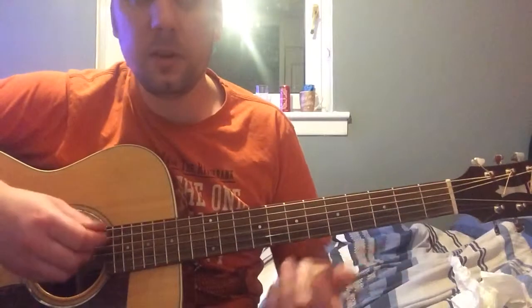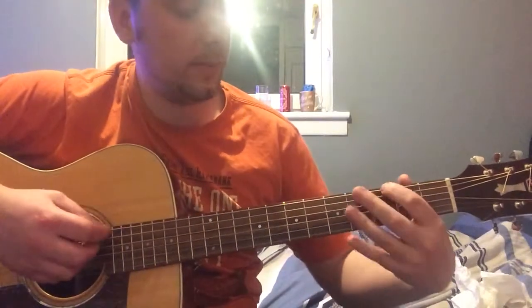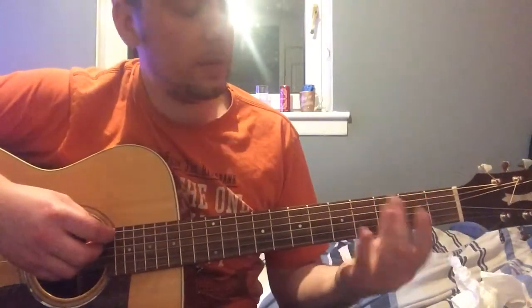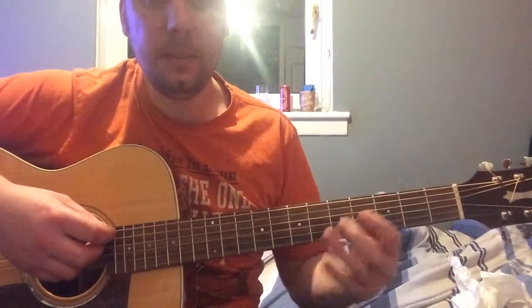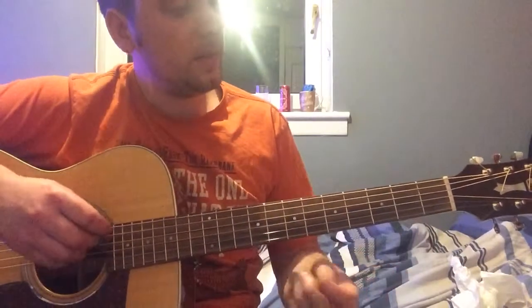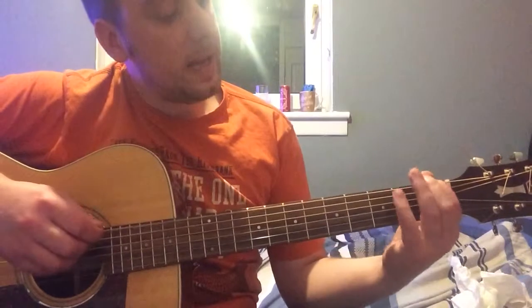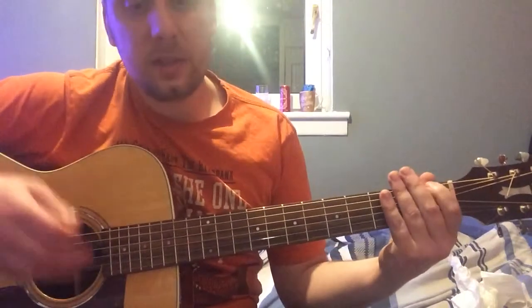They're on the root position chords. Don't always go by that. Just because the top string says the name of the top string doesn't necessarily mean that's going to be the name of the chord. Anyway, so it goes F. In fact, I'll say what number it is first.